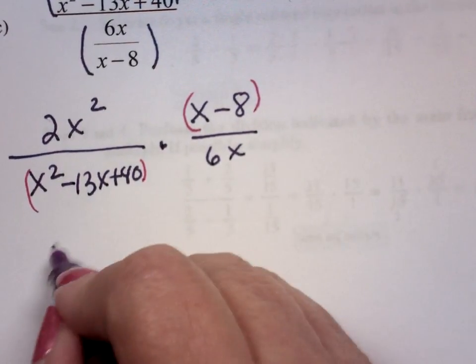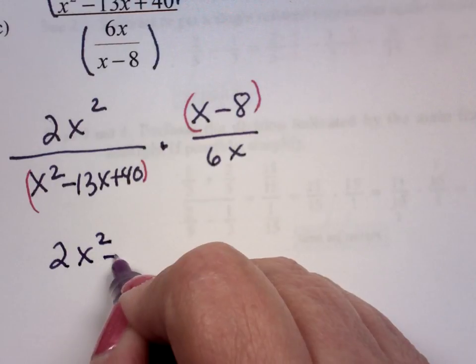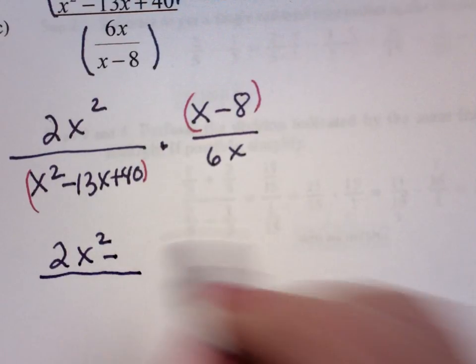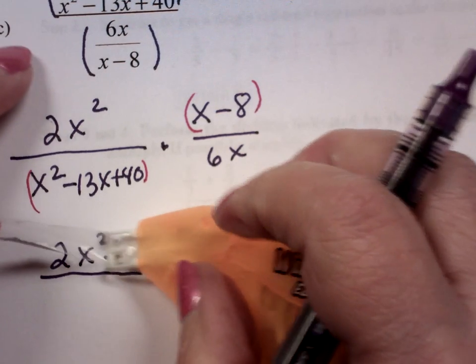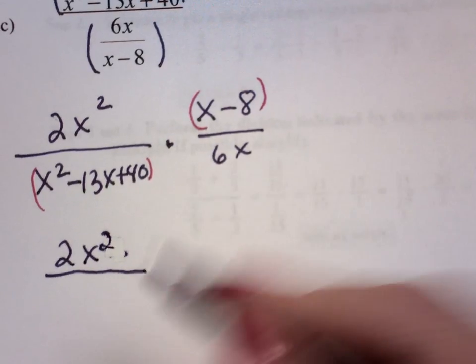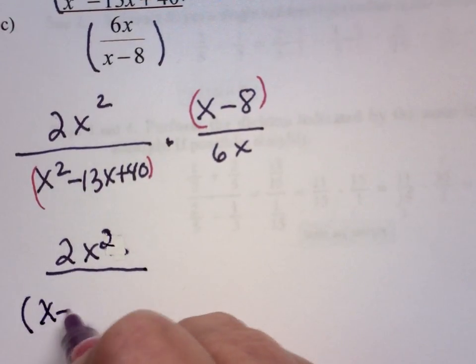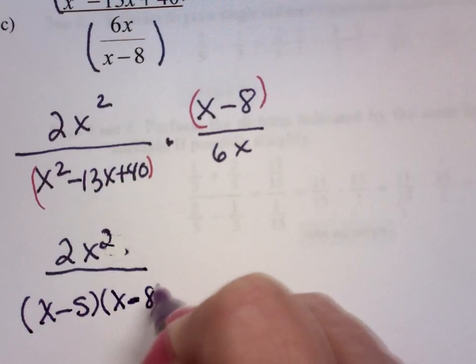So factor. 2x squared over, and this factors into x minus 5, x minus 8.